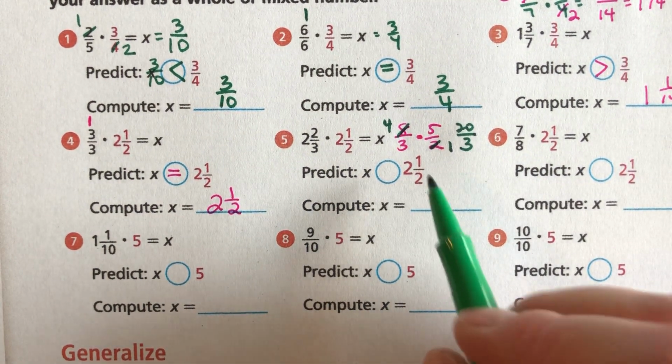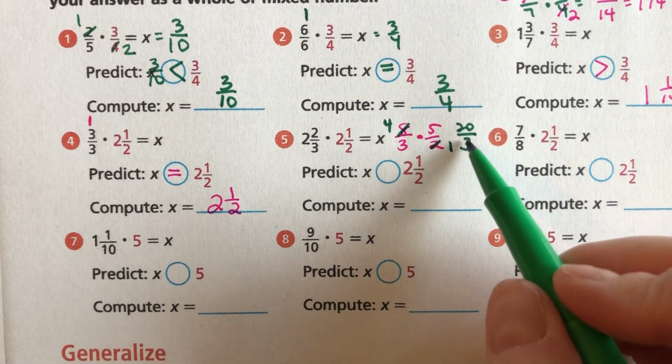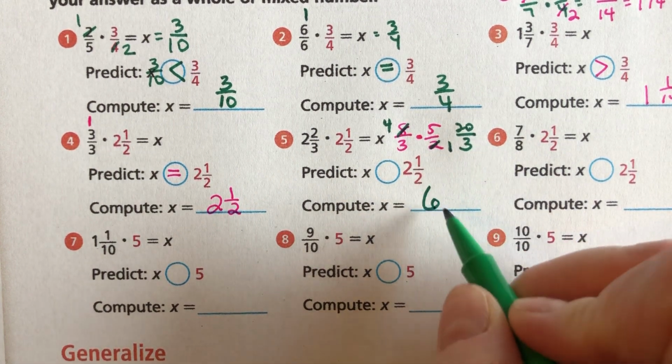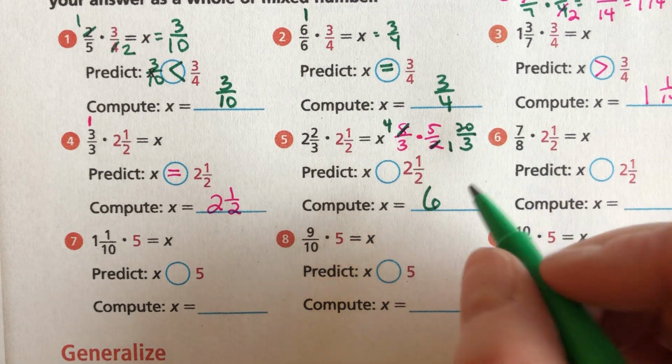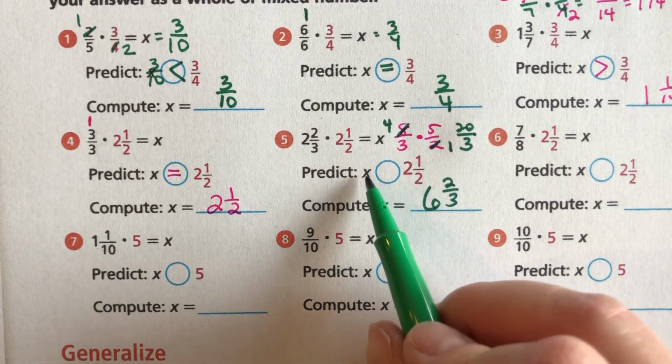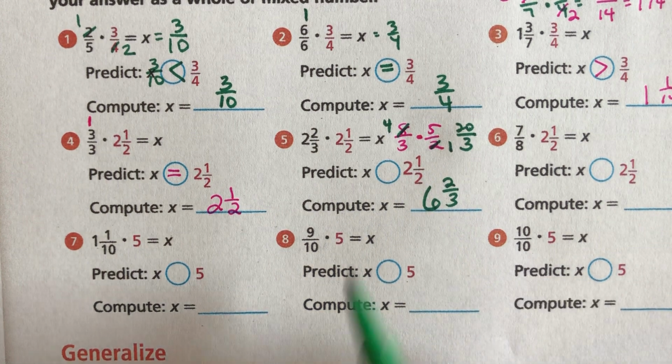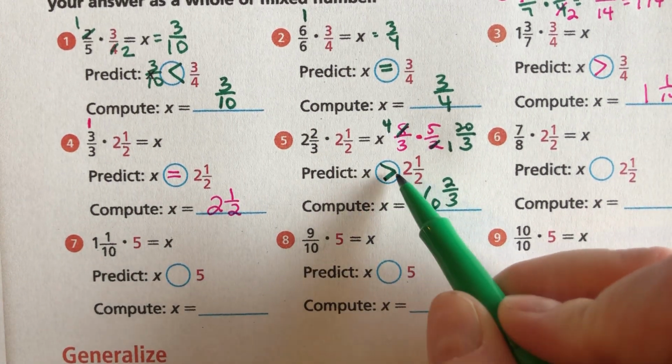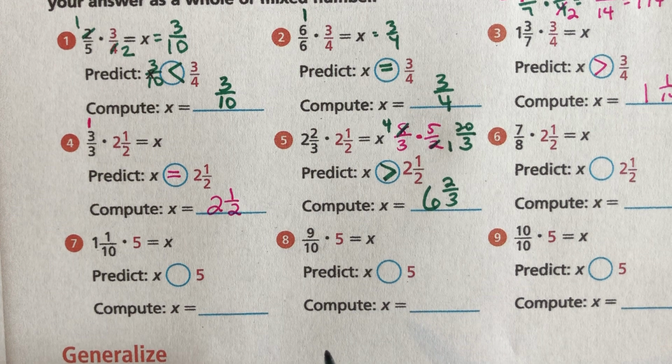So now for our final answer, which we'll write down here, 3 goes into 20 6 times, right? 3 times 6 is 18, and I have 2 left over out of 3. So is 6 2/3 more than 2.5? Yes, it sure is. So if you said x was greater than 2.5, you are correct.